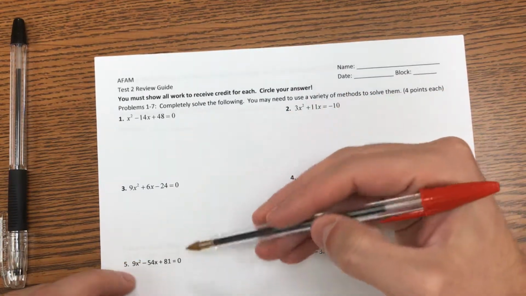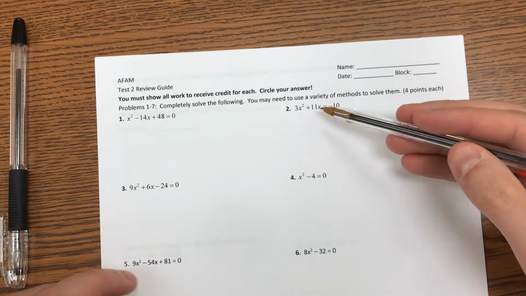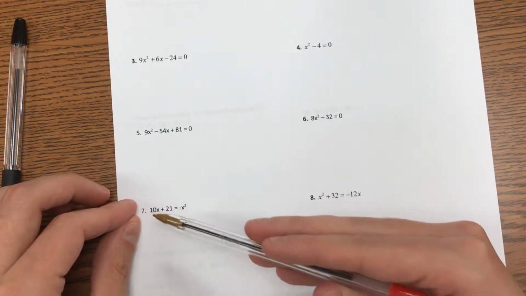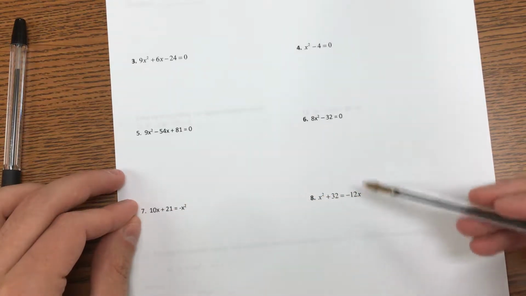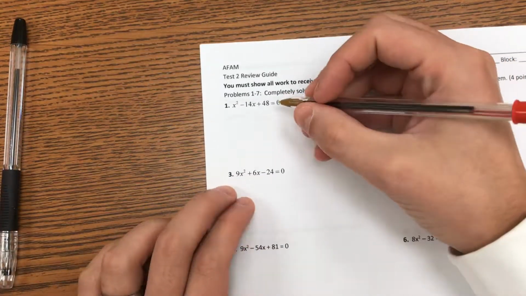You'll see most of them are already equal to 0. This one's not, so we are going to have to move the 10 over. Same thing here, it's not equal to 0, so we would have to add x squared over there. But no matter what, when you start, it needs to be equal to 0. So just go ahead and then start this one.